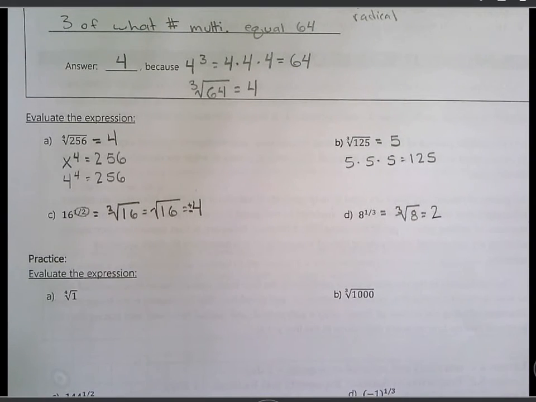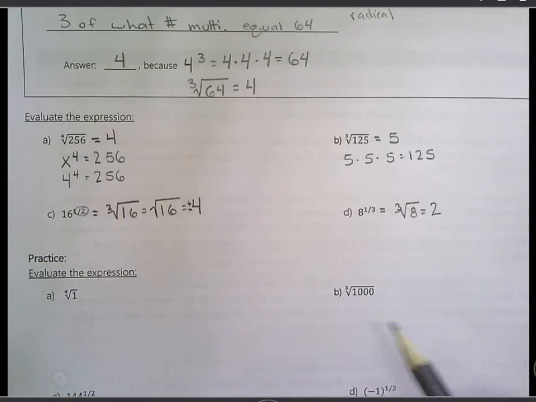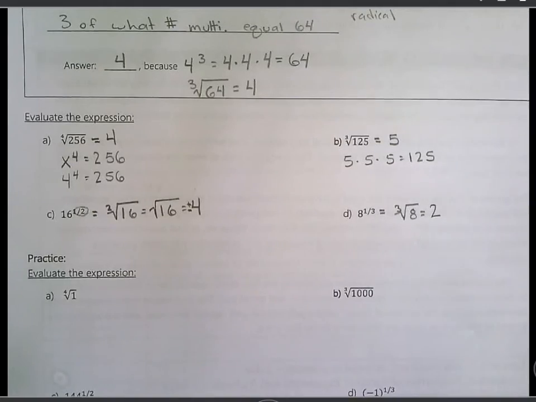There are 4 practice questions down below. If you haven't done them yet, I recommend trying those. Remember, I'm taking this for a grade.